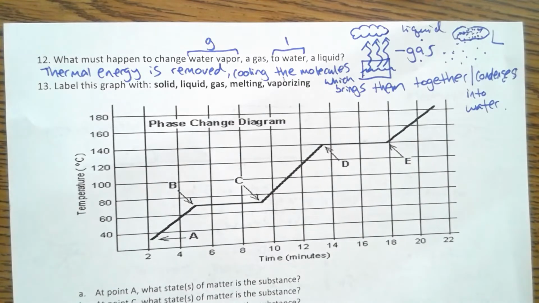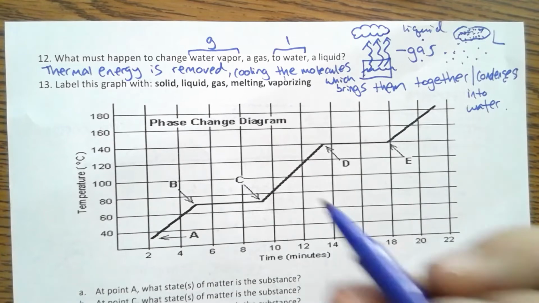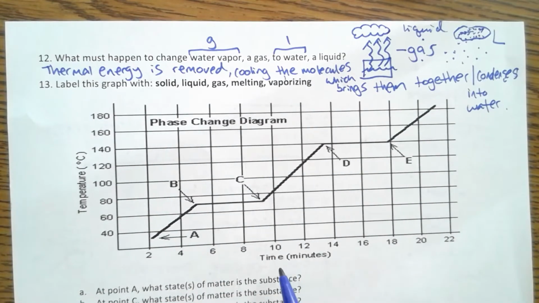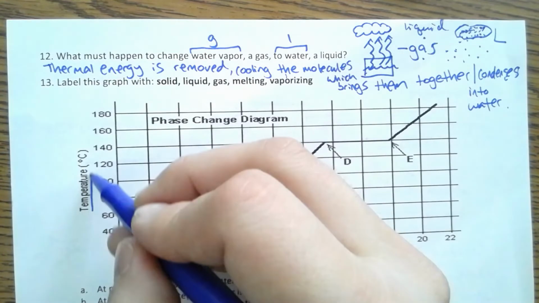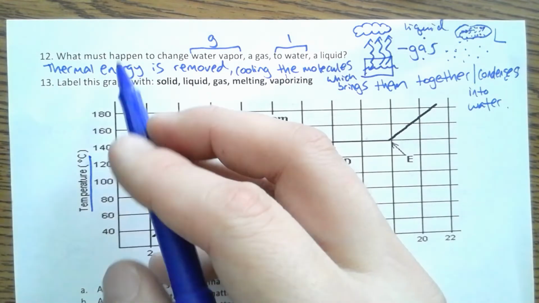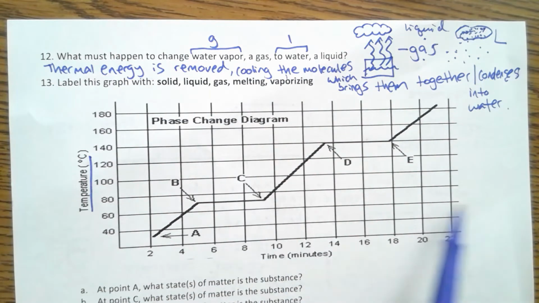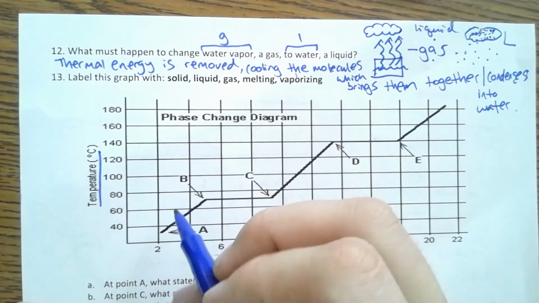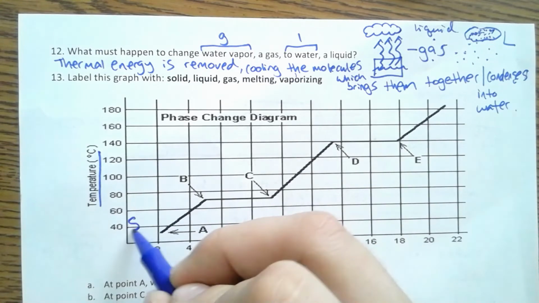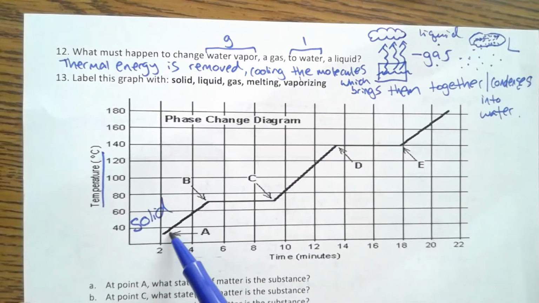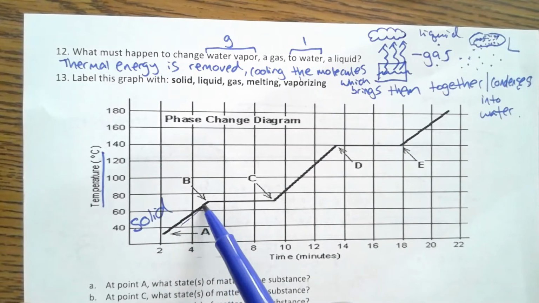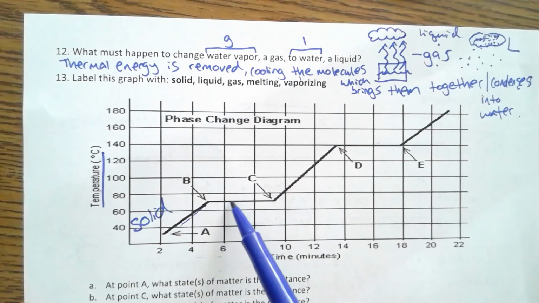Label this graph with solid, liquid, gas, melting and vaporizing. Okay, so you need to know this is time, so time is going. This is temperature, so I'm increasing the temperature. Time is passing. So I'm starting with a solid. As time passes, temperature increases, it plateaus.